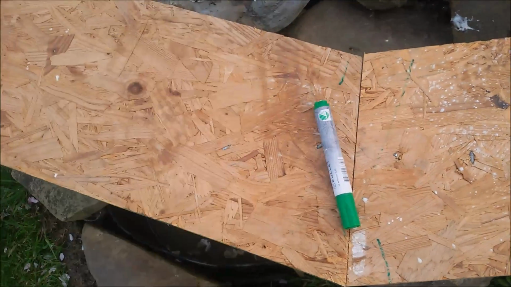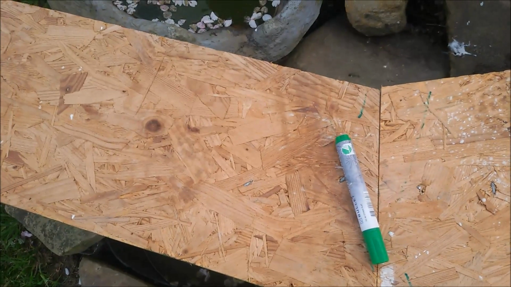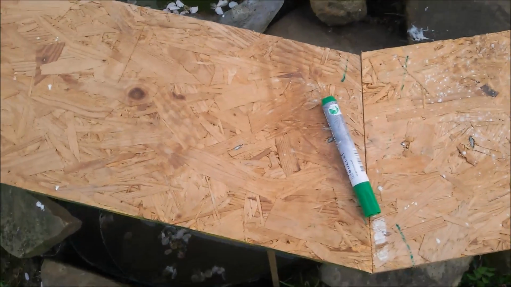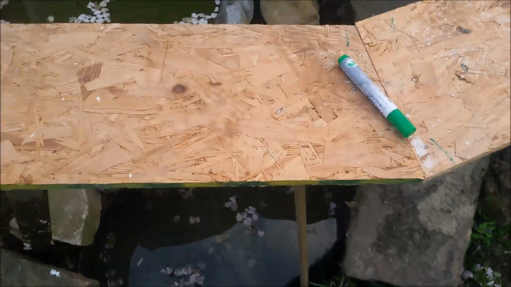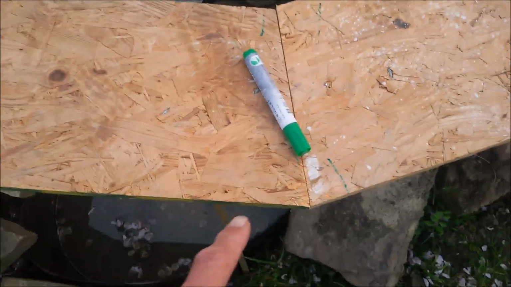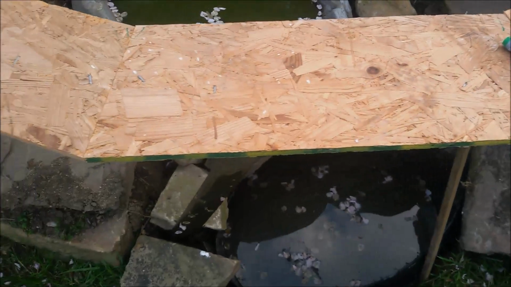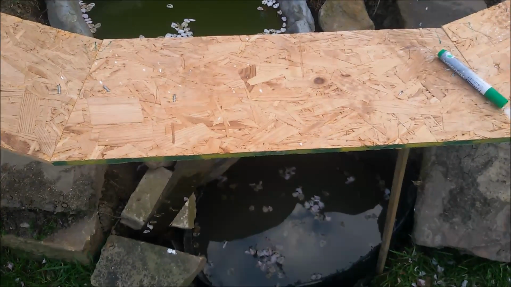So I halved the angle that it was needed to turn through, cut it on the saw, and then when you flip the piece of wood over, you get it back to the angle it needs to turn through. Simple as that, really, in order to get it running there.